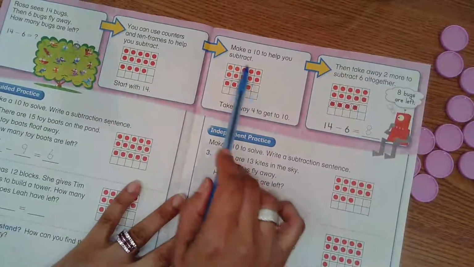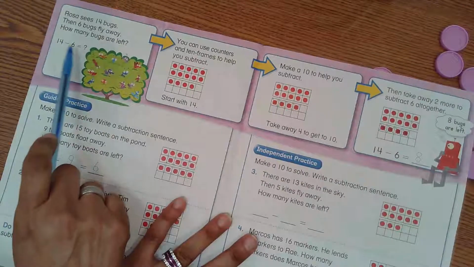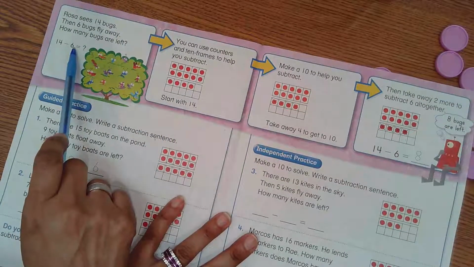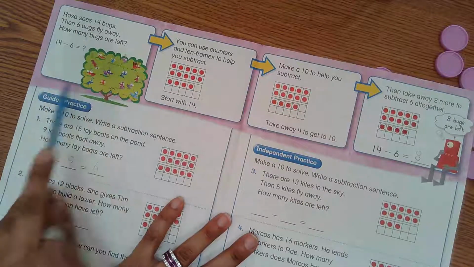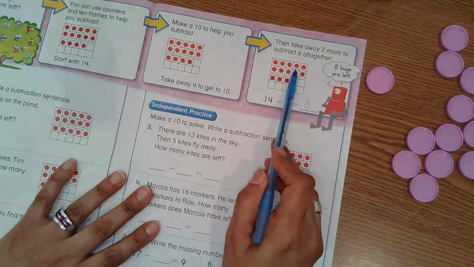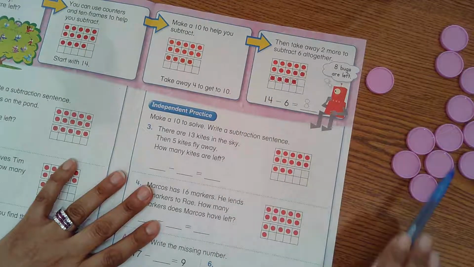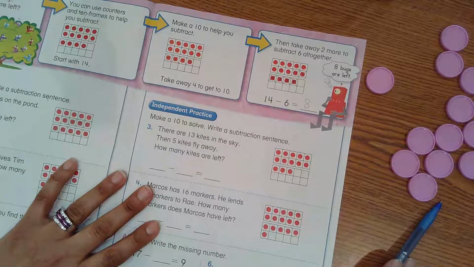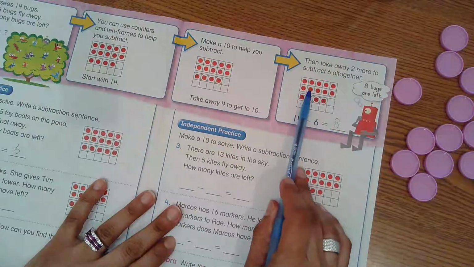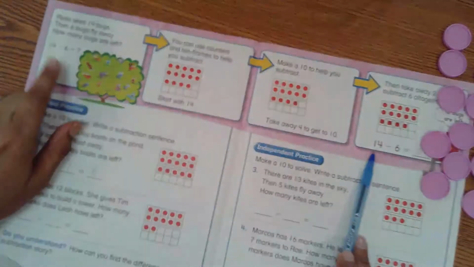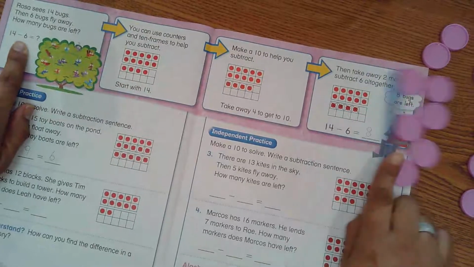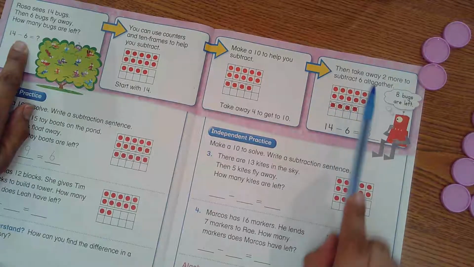So now we have 10. Remember, 6 flew away. We took 4. So how many left from the 6? 2. Awesome. Now I need to take 2 more away. So now let's count how many bugs left. So 1, 2, 3, 4, 5, 6, 7, 8. So my original question was 14 take away 6. Here's 14 take away 6. And how many I have left? 8 bugs.